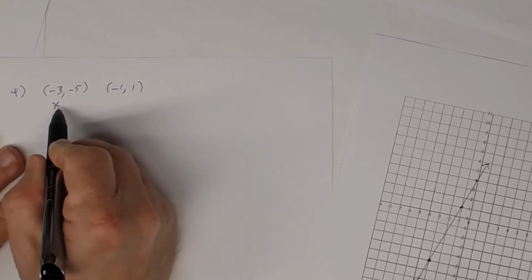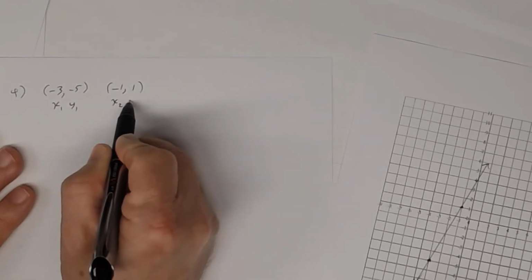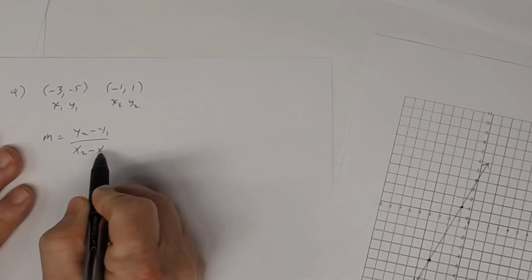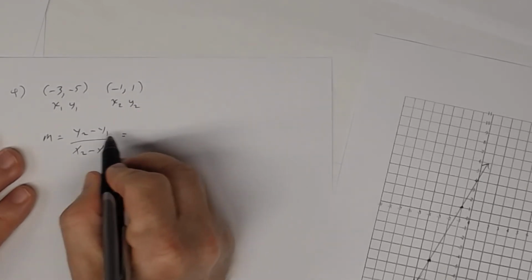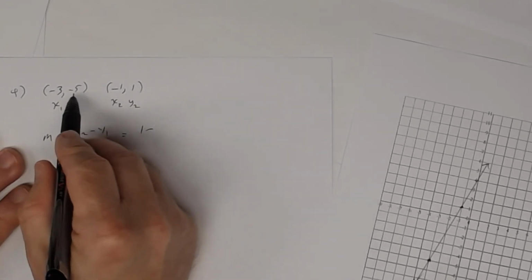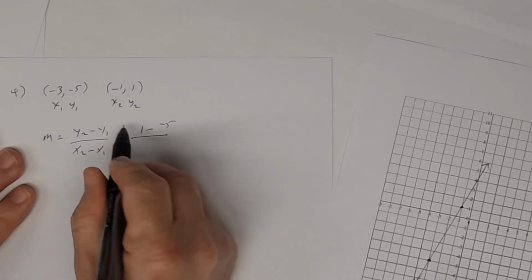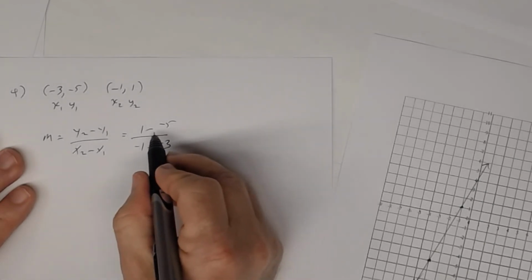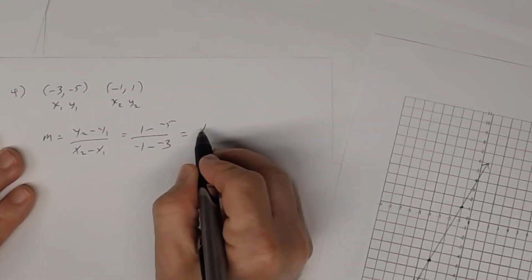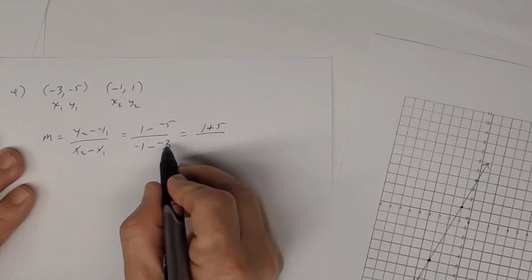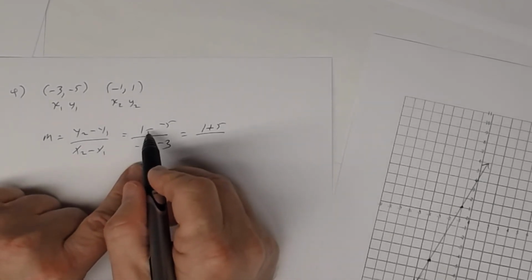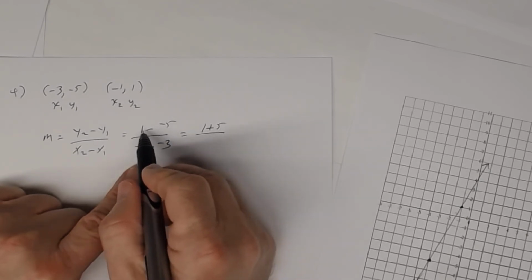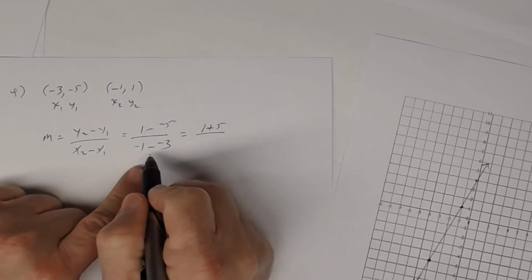So let's go ahead and call this x1, y1, and this will be x2, y2, and so the slope will be y2 minus y1 divided by x2 minus x1. So y2 is 1, subtract y1, which is negative 5, divided by x2, which is negative 1, subtract x1, which is negative 3. But remember, 1 subtract negative 5 means 1 plus 5. Remember, what we're doing is we're changing subtraction to addition, so you add the opposite.